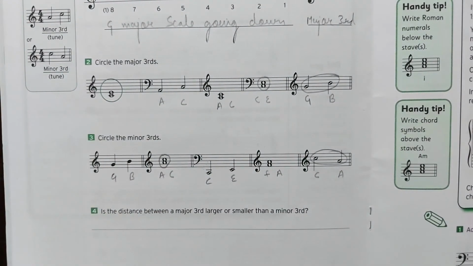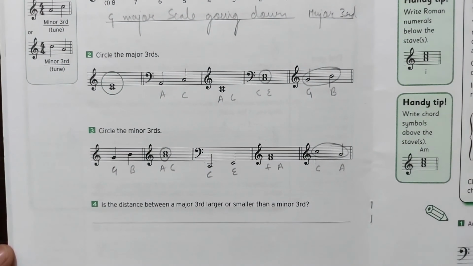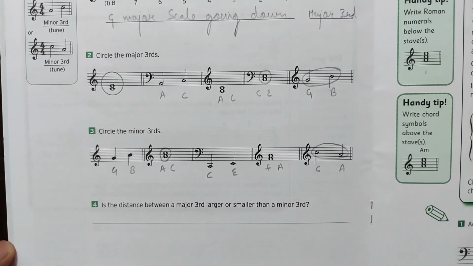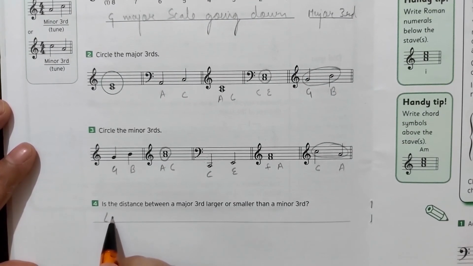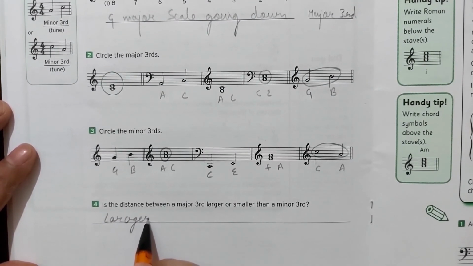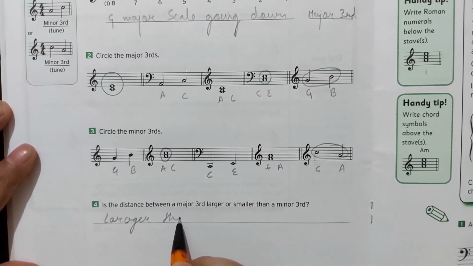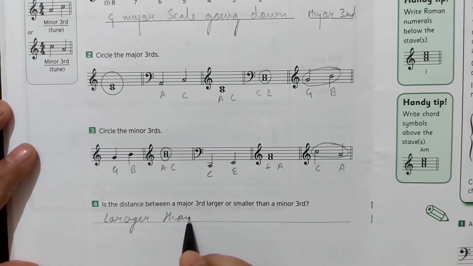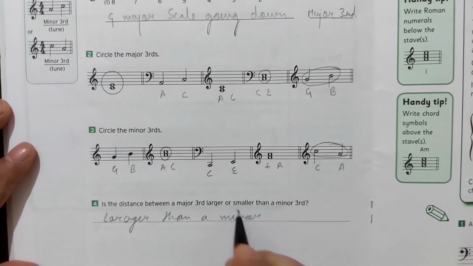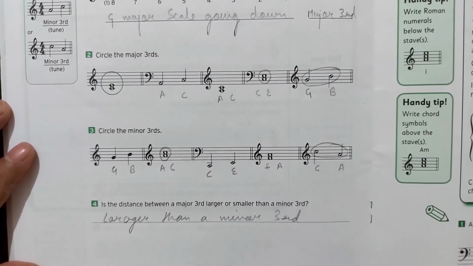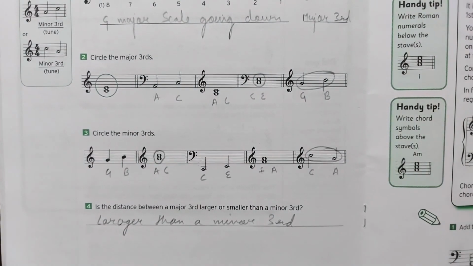Okay, now the last question we have in this one is: is the distance between a major third larger or smaller than a minor third? Definitely it's larger than a minor third. Okay, so here we finish this topic.